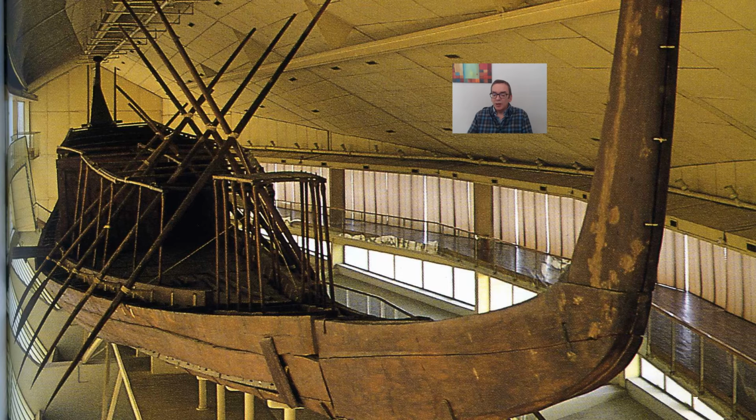And wood is not very common in Egypt, so a lot of this wood was gotten from trade. And what they ended up doing is taking these boats apart and burying them around the pyramid. It's thought that this was done for religious reasons. So when the pharaoh dies, he would get in this boat and then sail off to the stars. And so these boats were all taken apart. And so this one, when it was found, was put back together.